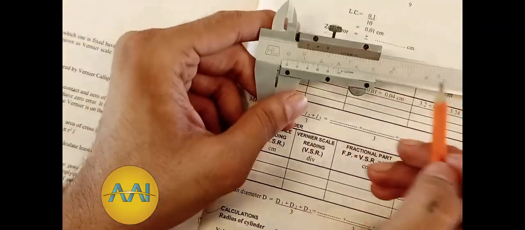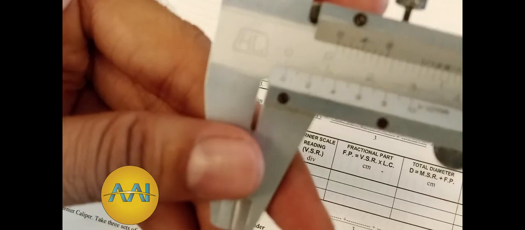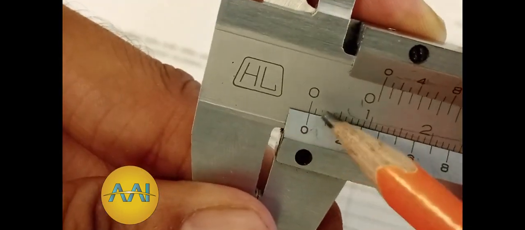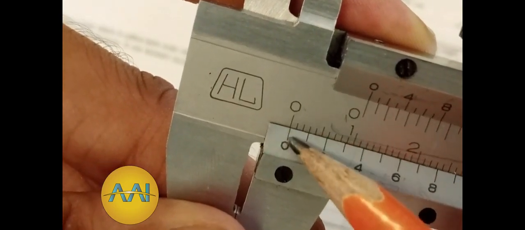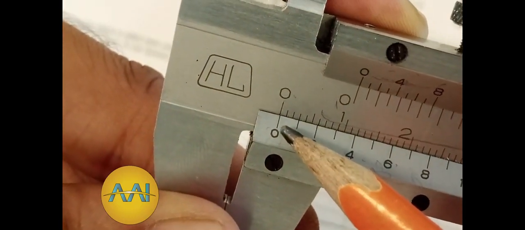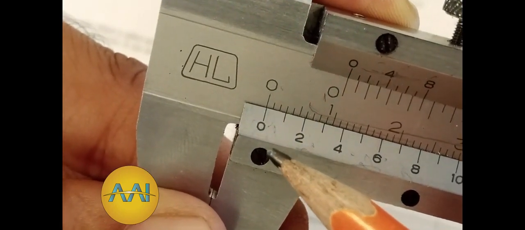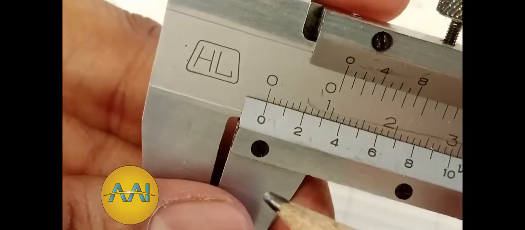So how do you find whether our instrument has an error or zero error is present or not? You can find it this way: if your Vernier scale 0 and the main scale 0 are not coinciding with each other, that means there is zero error. But right now we don't have zero error in our instrument, because I have removed it for you for the sake of saving our time.